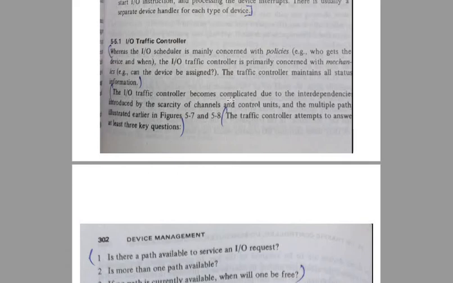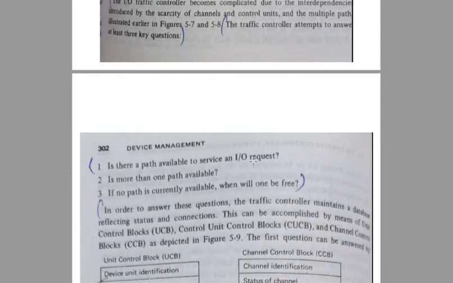So the I/O traffic control becomes complicated due to the interdependency introduced by the scarcity of channel and control unit and the multiple path. Okay, so diagram will see. The traffic controller attempts to answer at least 3 key questions. Is there a path available to service an I/O request? இருக்கா? More than one path இருக்கா? No path available na when will one get free, எது ஃப்ரீயா ஆகுள்ள எனக்கு எப்போ நோட்டிஃபை பண்ணுவீங்க. இந்த 3 கொஸ்டினையும் வந்து traffic controller any time has to be answered.